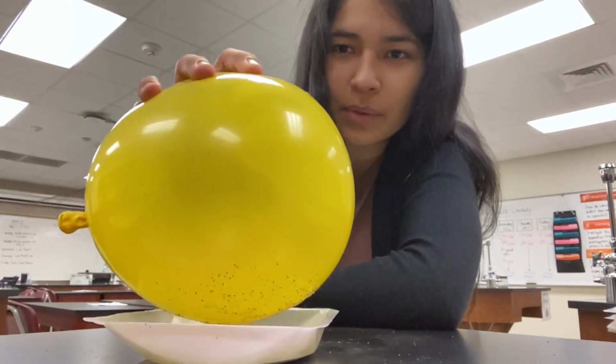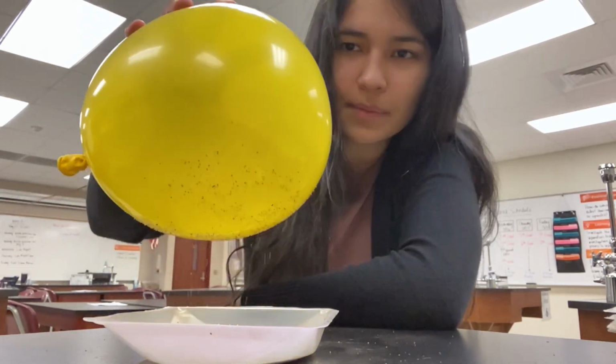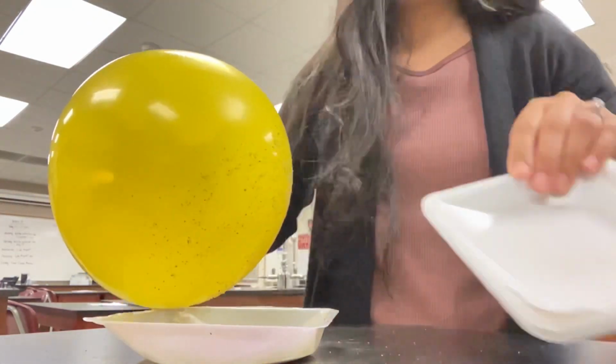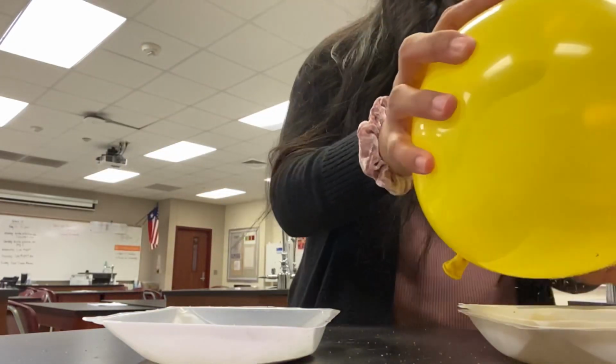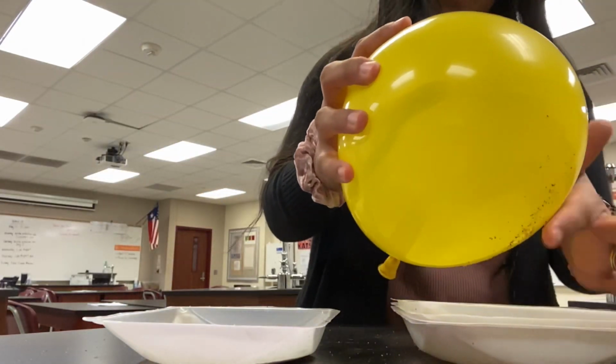All right, so there we go. We have that separation. All of my pepper. So I'm going to use a different container to scrub it off.